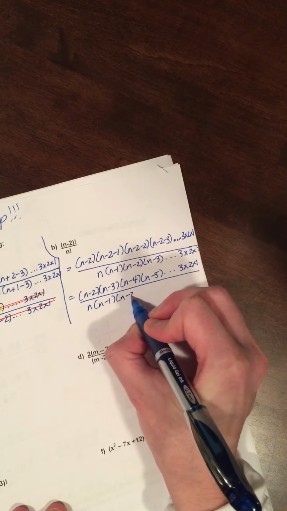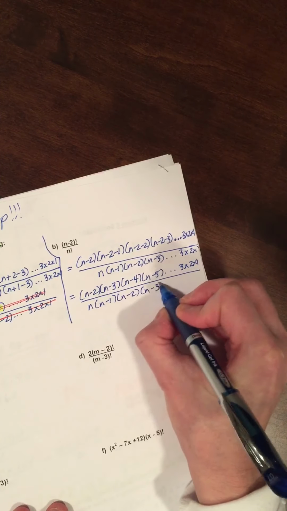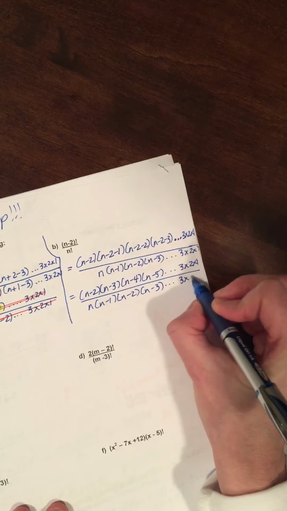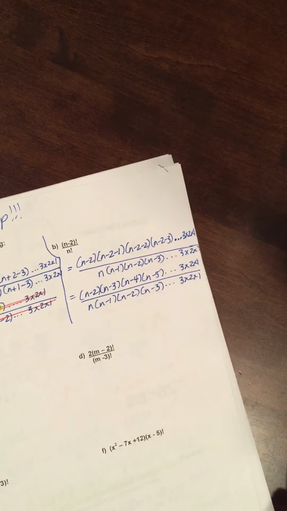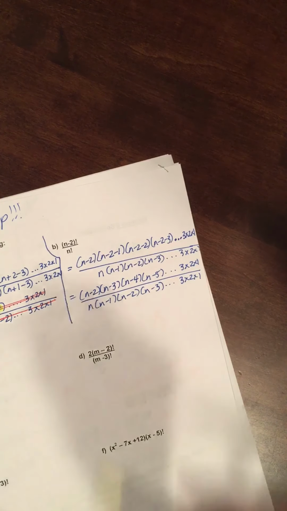I'm going to rewrite the denominator just as it stands. And now I'm going to ask you guys to take a second and see what I like to call the matchy-matchy, the repetitive pattern. Where do you see something on the top matching with something on the bottom? I see it right here.